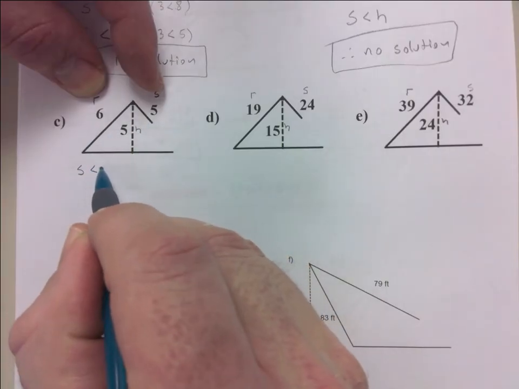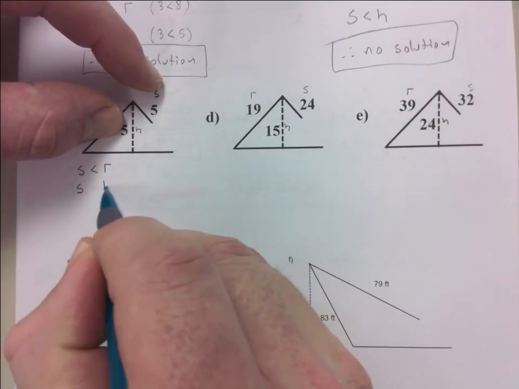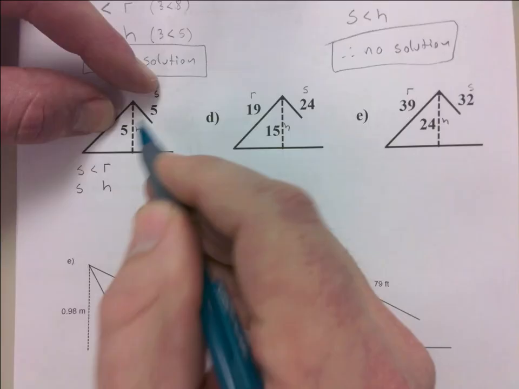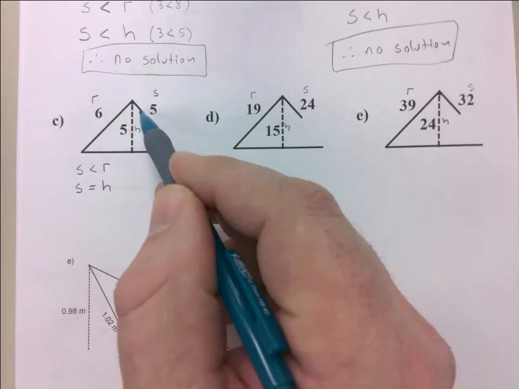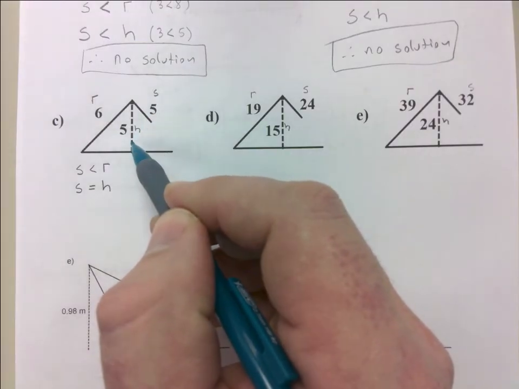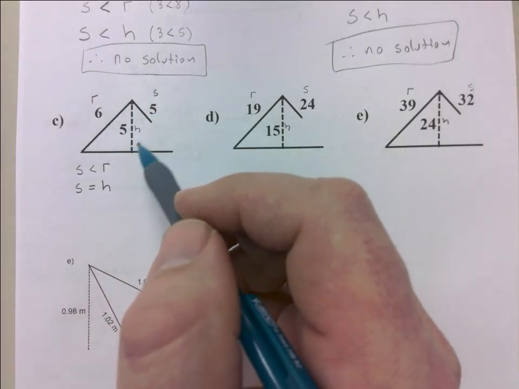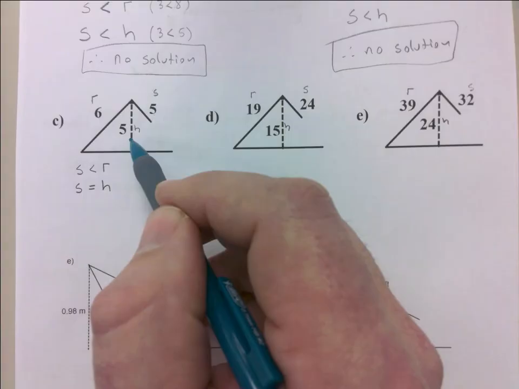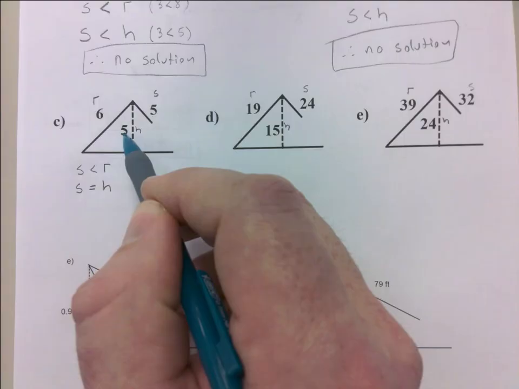I noticed that the string is shorter than the rod. Okay, I have to keep investigating. String and height. I noticed that the numbers are exactly the same. And you're like, Mr. Dixon, why do you make this shorter? Why is that like that? Because this is just like a triage tool. We're not drawing this to scale. We're just making sure that the sides are where we want them to be. And so we only have the numbers to go off of.